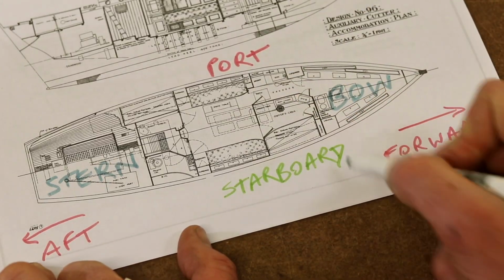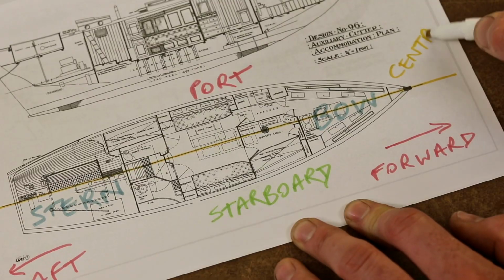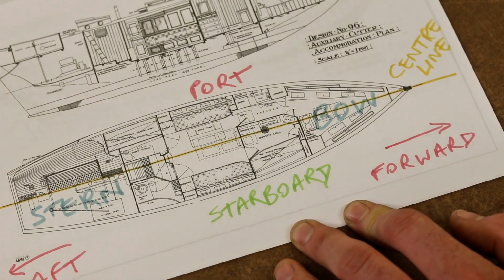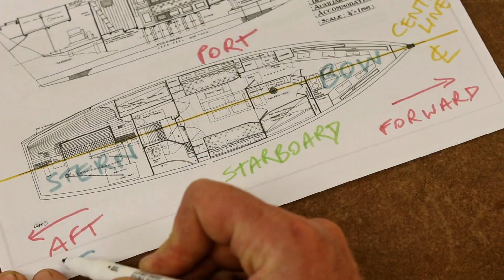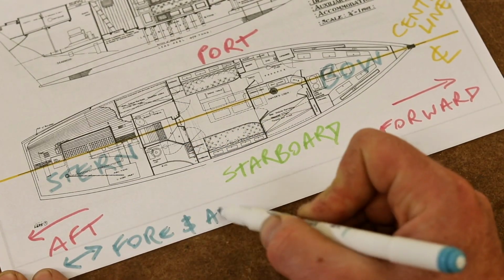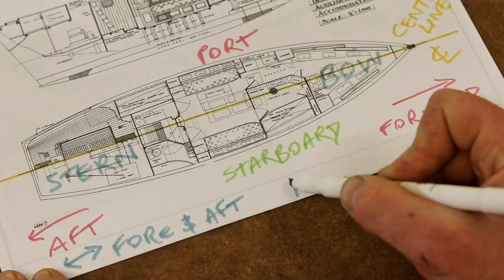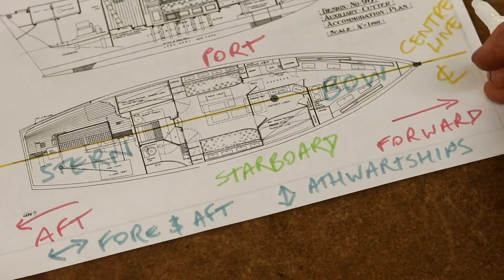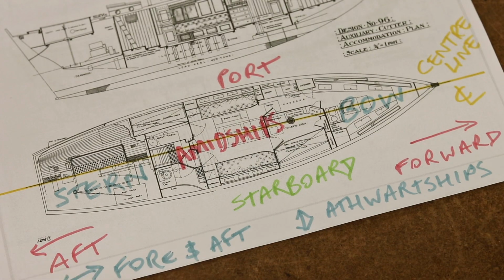The left-hand side of the boat, if you're facing forward, is called port, and the right-hand side, if you're facing forward, is called starboard. The centre line of the boat is a vertical plane that runs down the centre from the very front to the very back in the middle of the boat. Anything that runs parallel to that line is said to be fore and aft. And anything that runs directly perpendicular to that line, so across the boat from one side to the other, is called athwartships. The word amidships refers to the middle of the boat, and that can be used both in terms of fore and aft position or port and starboard position.